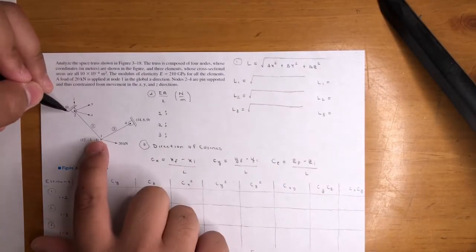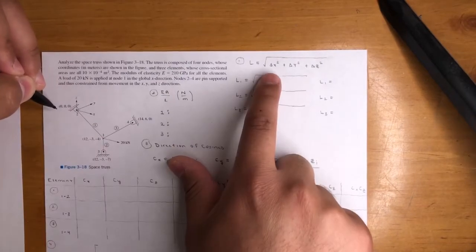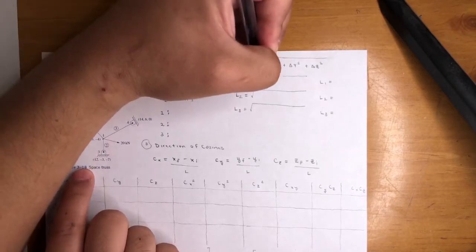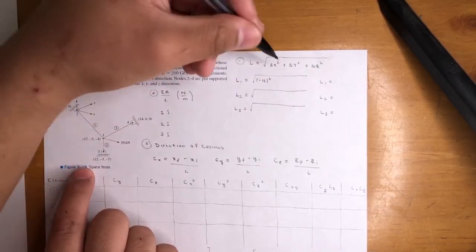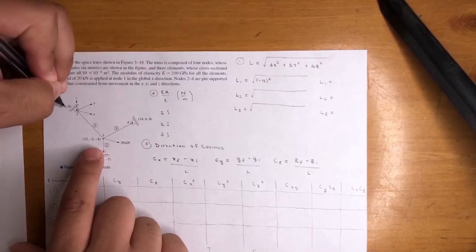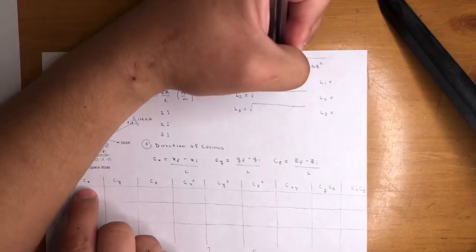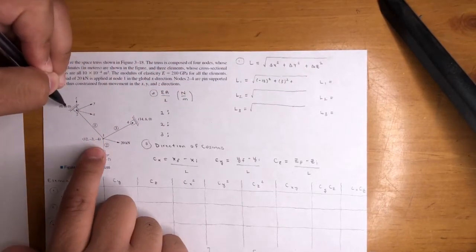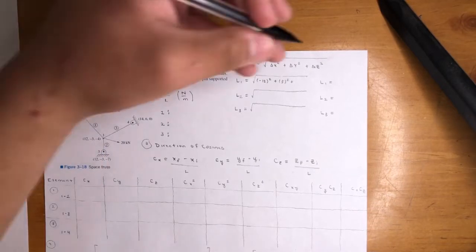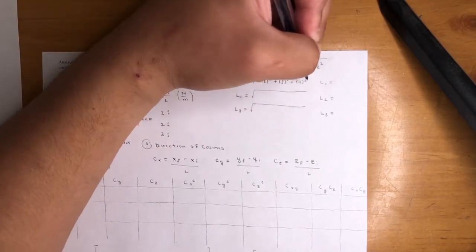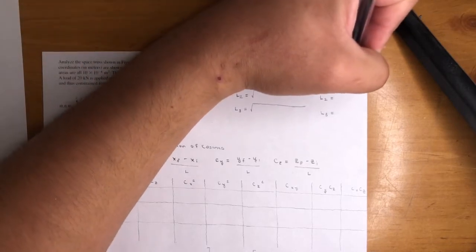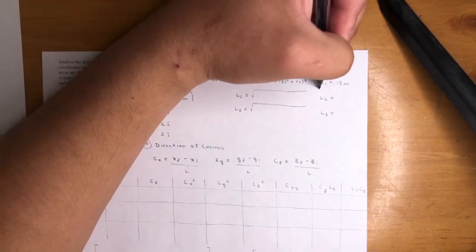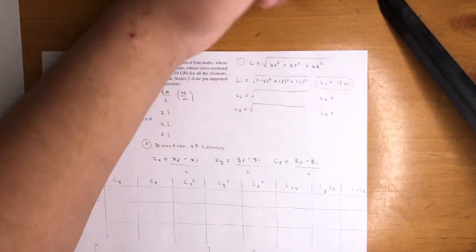So length 1 for element 1, you're gonna do the change in x, which is 0, right? Final minus initial, 0 minus 12. So this is negative 12 squared, right? We're just following the formula up here. 0 minus negative 3, which is positive 3 squared, plus change in z. It's 0 minus negative 4, which is positive 4. If you do that math, you will get 13 meters, right? It's in meters, it says it right here, for length 1. So we're gonna cloud that up because we're gonna need these numbers, right?